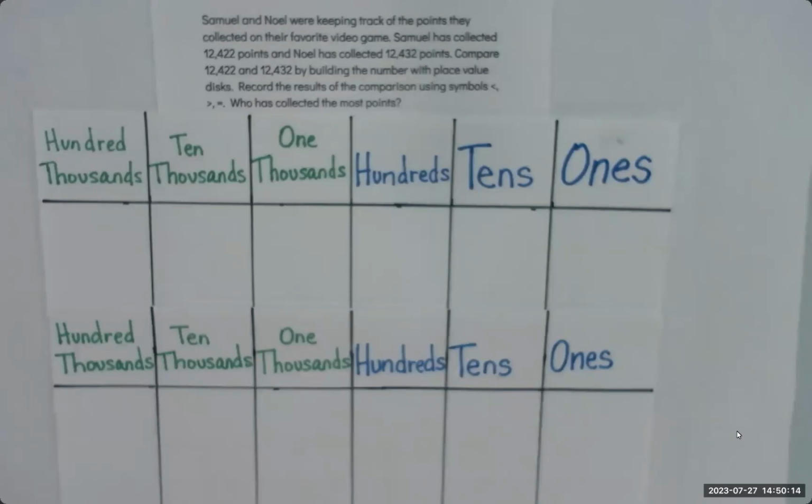Compare 12,422 and 12,432 by building the number with place value disks. Record the results of the comparison using the symbols less than, greater than, or equal to. Who has collected the most points?